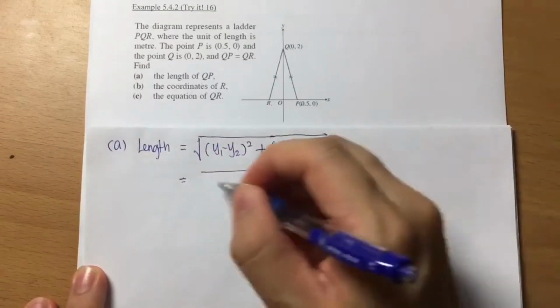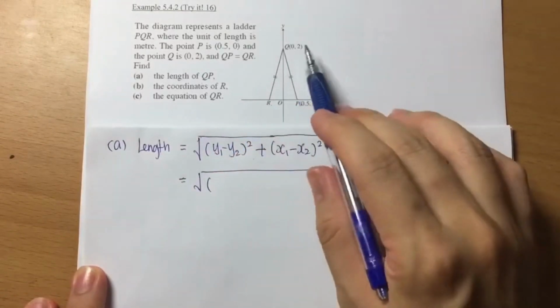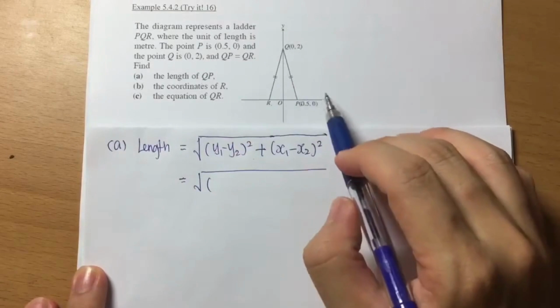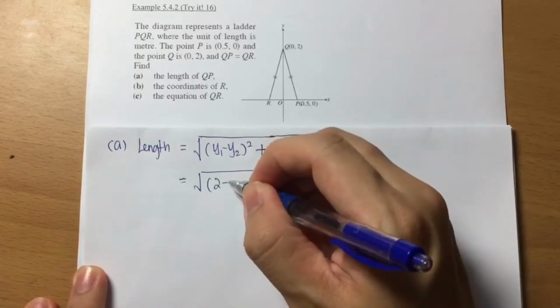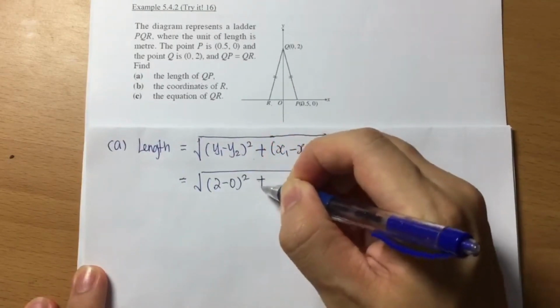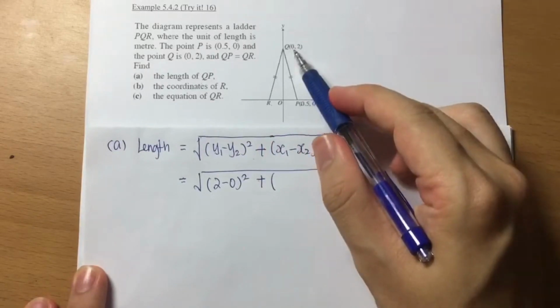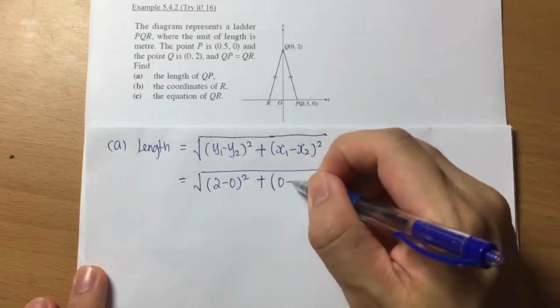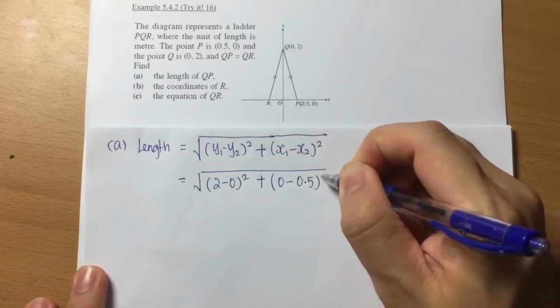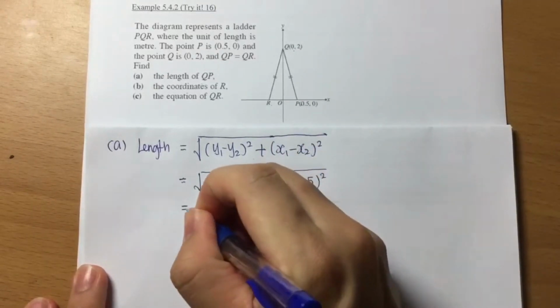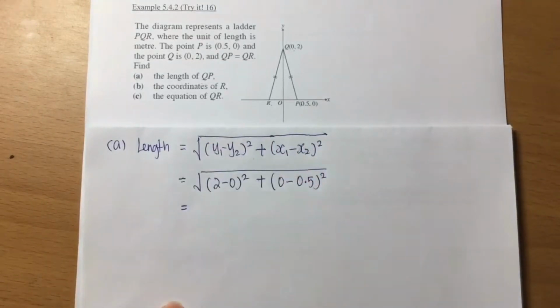Therefore, I would have y1 minus y2, so (2 minus 0) bracket square plus x1 minus x2, so (0 minus 0.5) bracket square. And let's see what value this gives me.